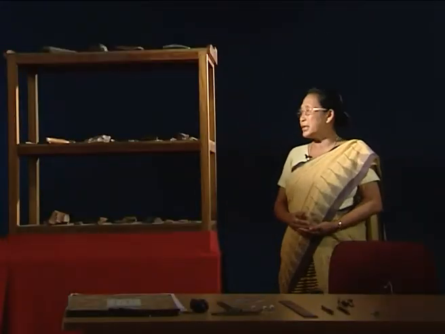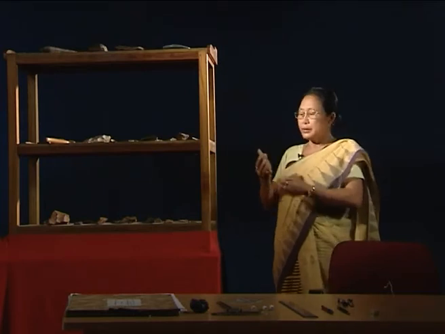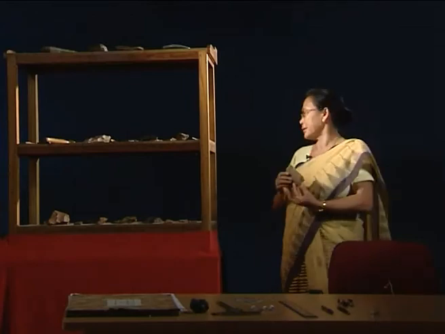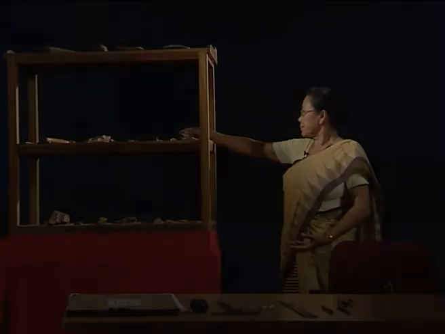Hello students, today I am going to discuss the systematic drawing and description of flake tools, particularly the point. This is the point we have to draw and describe systematically. Points are almost the same size as the scrapers. It seldom exceeds 4 inches.